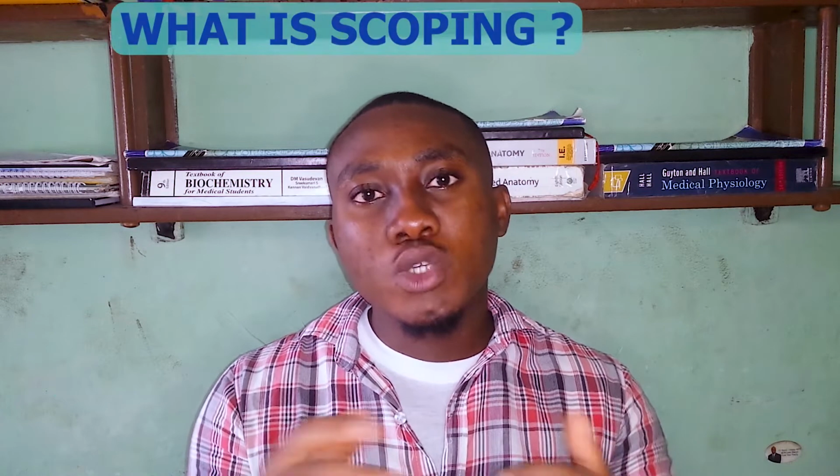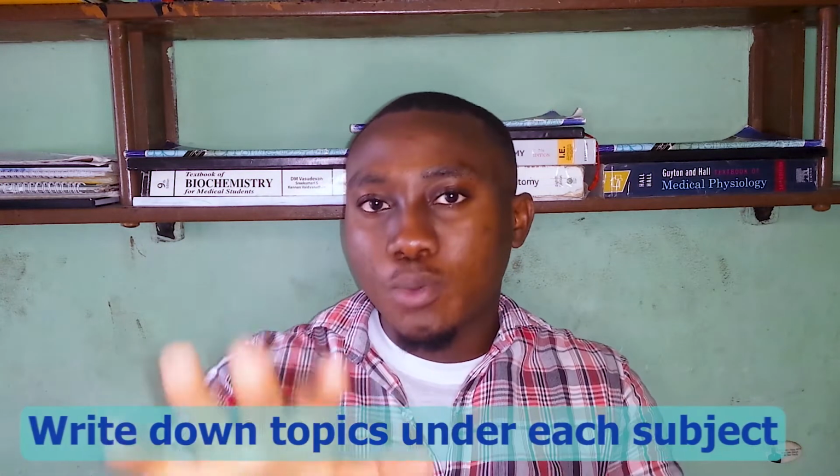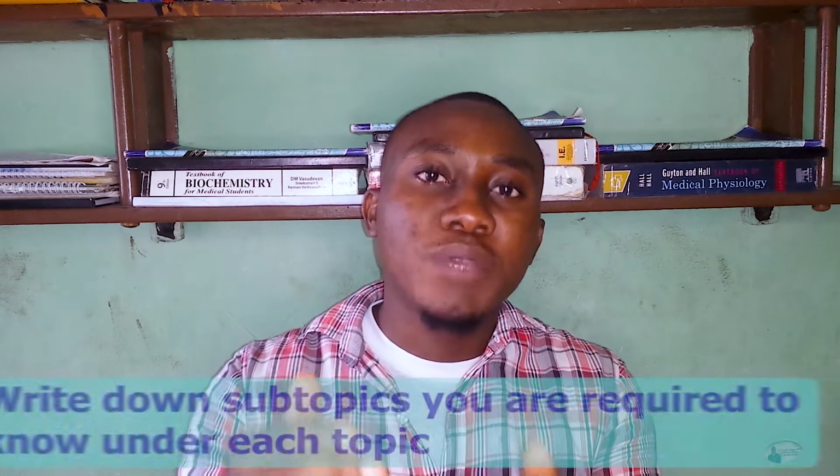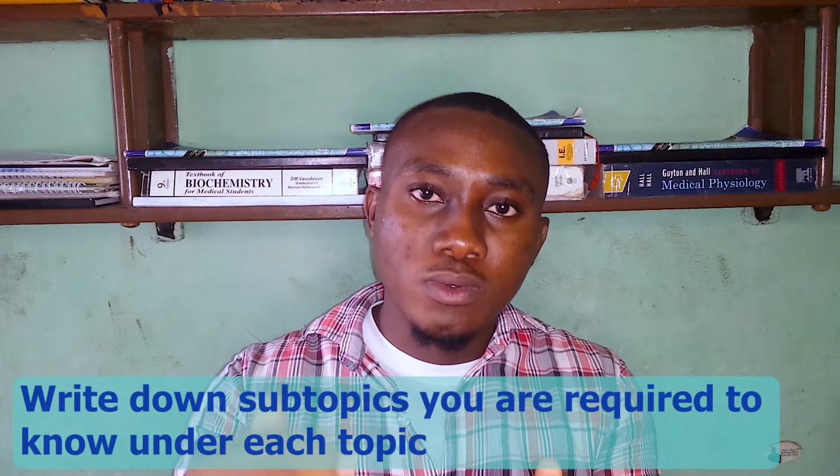What is scoping? Scoping requires you to write down all the topics for each subject on a sheet of paper, and write down the subtopics that you are required to know under each of those topics. Now, it's not all subtopics under a particular topic that you will be asked in your exam. For UTME, for example, the subtopics under physics, let's say under nuclear physics, that you are required to know is quite different from the one that you are required to know when you are preparing for A-level exam. So write down the subtopics that you are required to know in that exam.